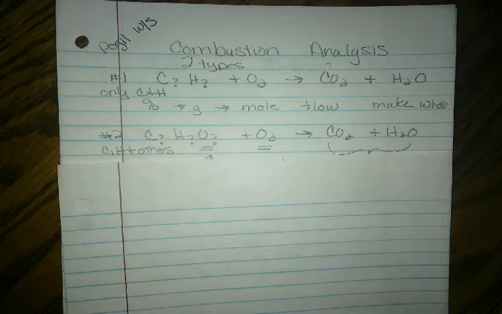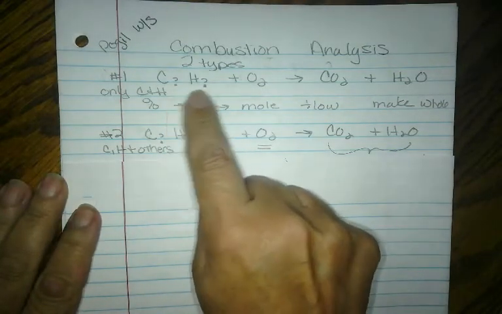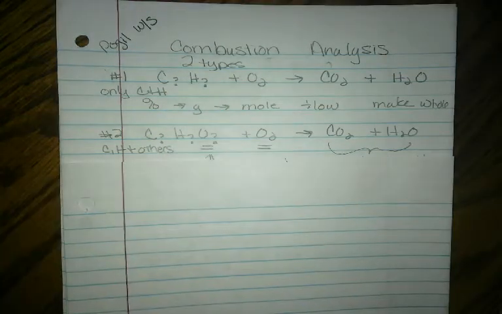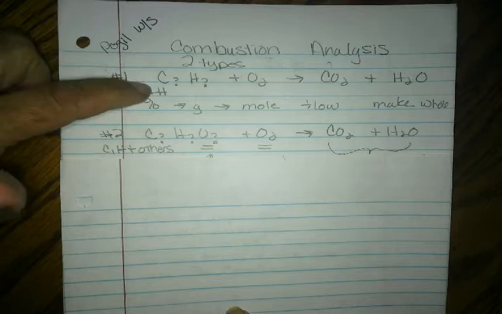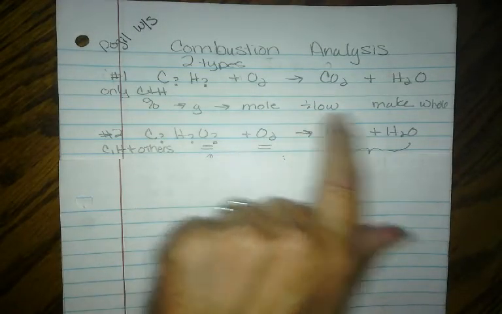Hi everyone, let's go over the worksheet in a more organized fashion, and hopefully this will help you understand combustion analysis. Two different types of combustion analysis, and remember, we're trying to find the subscripts on our compound. So basically we're using combustion analysis to find the empirical formula. The first kind only has carbon and hydrogen, okay? I just find my mass or my moles, divide by lowest, then make whole.